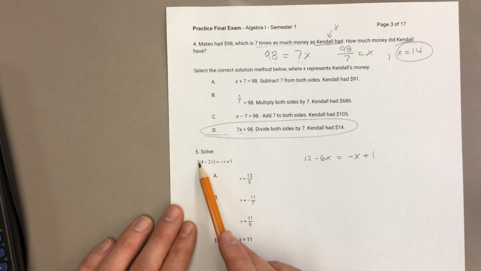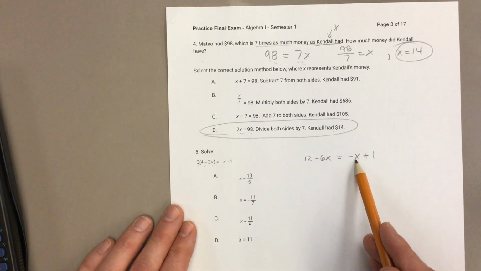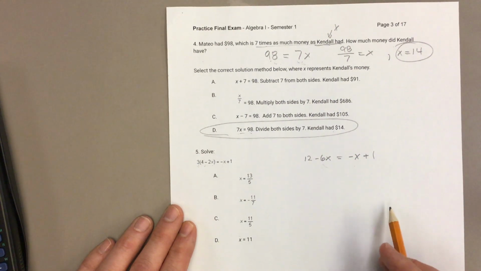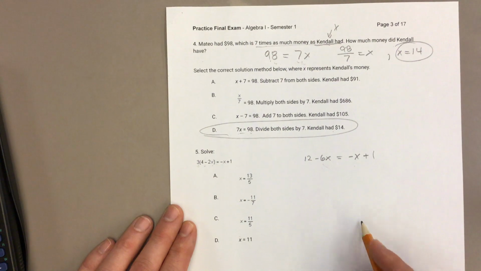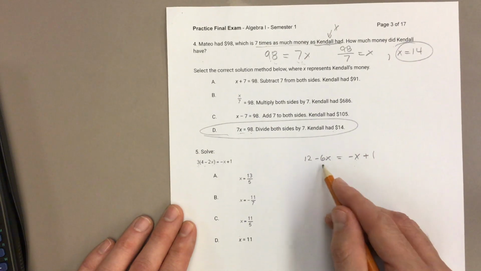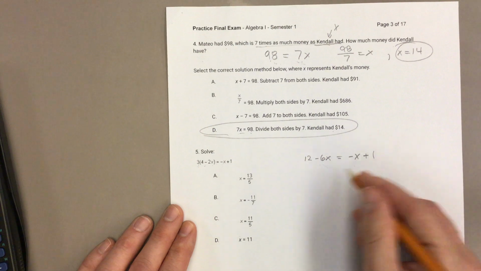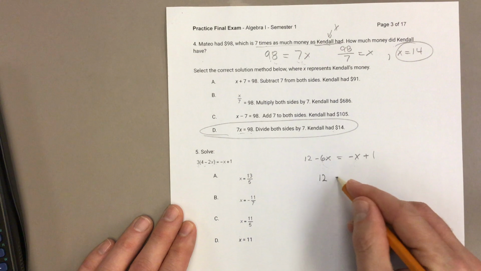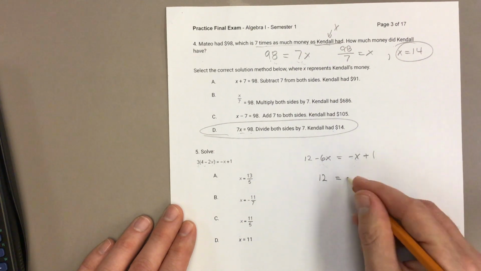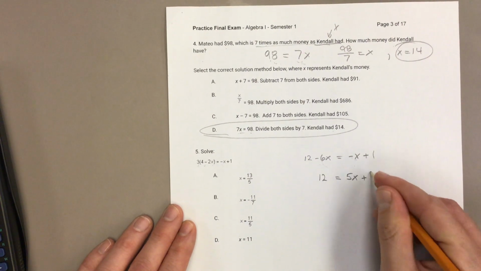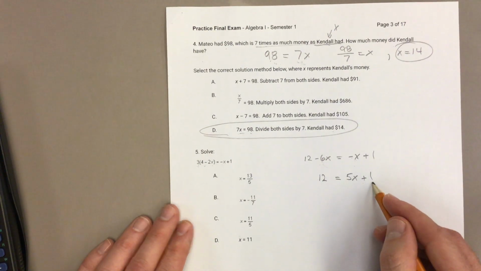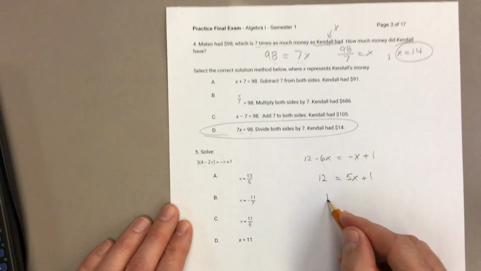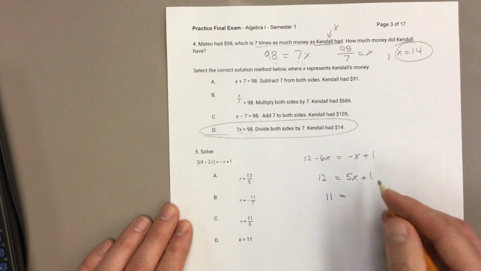Now what I want is all my terms with an x on one side of my equation and all my terms without an x, my constants, on the other side. So I can move it either direction. I'm going to move the negative 6x to this side by adding 6x to both sides. When I add 6x to this side, I'm left with just 12. When I add 6x to this side, negative x plus 6x is 5x, and I still have the plus 1. Now I'm going to subtract the 1 from both sides, and I'll be left with 11 because I subtracted 1 on this side, equals 5x.